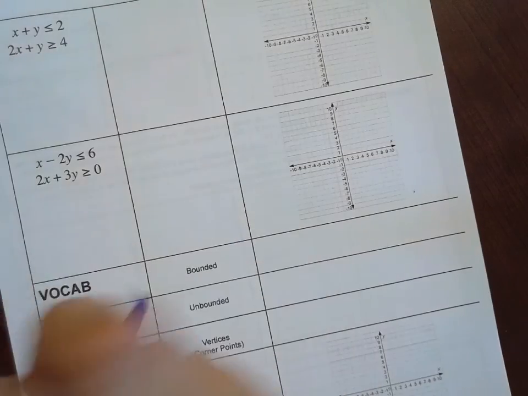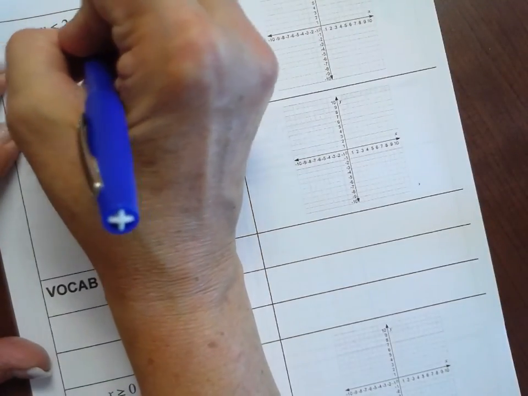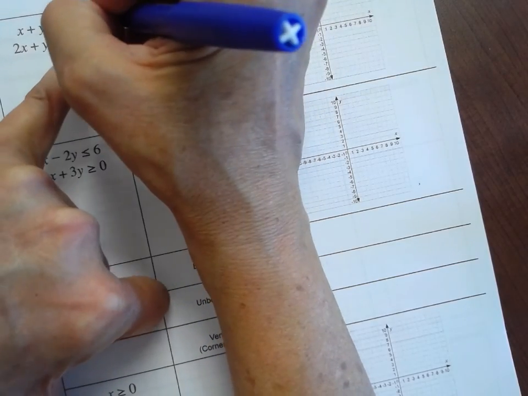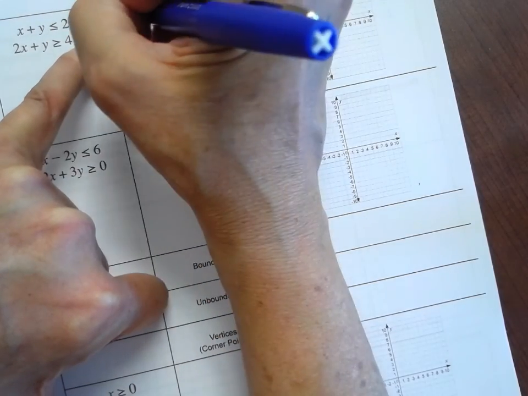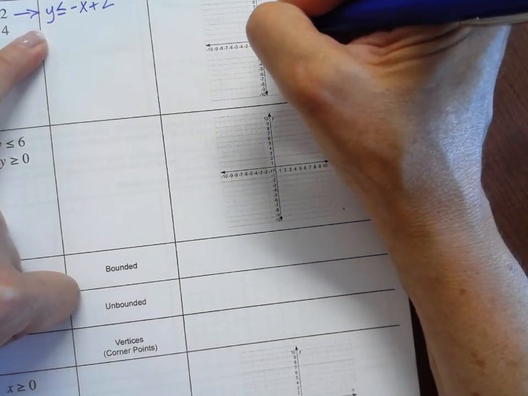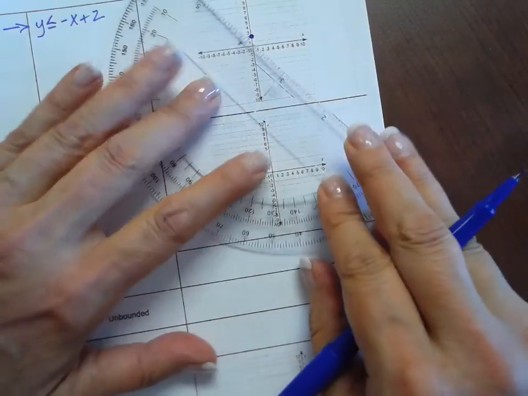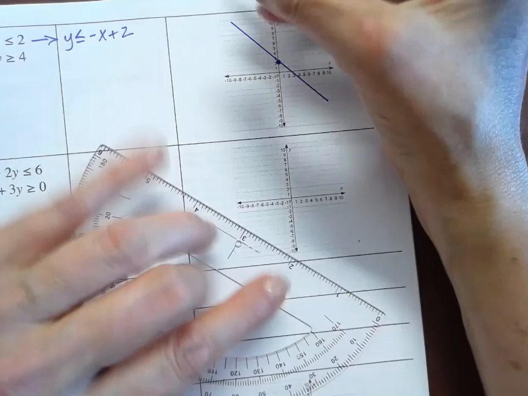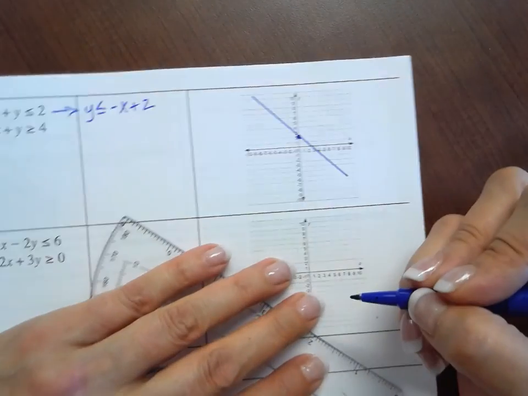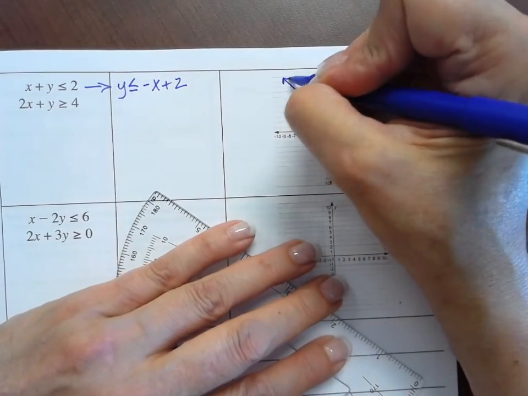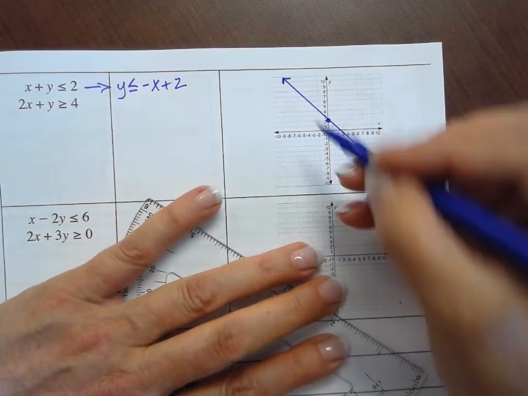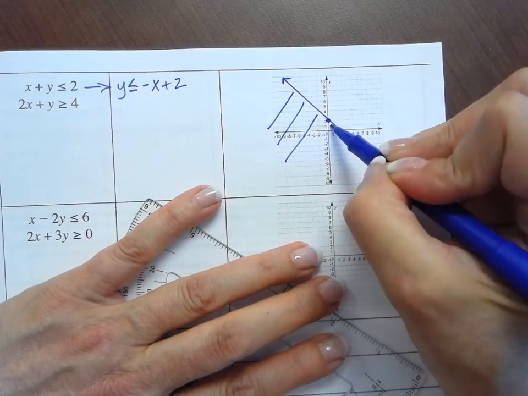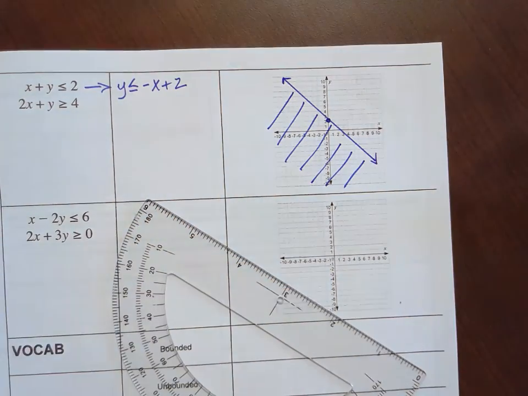So, if I graph the two equations, I'm going to have y is less than or equal to negative x plus 2, and it's going to be a solid line. And so I'm going to shade below. Would you agree with that part?